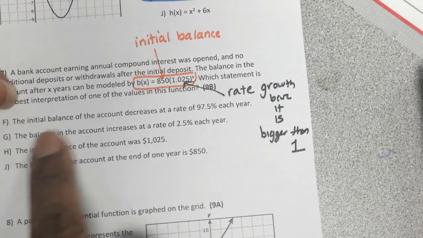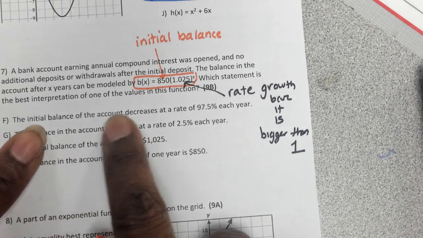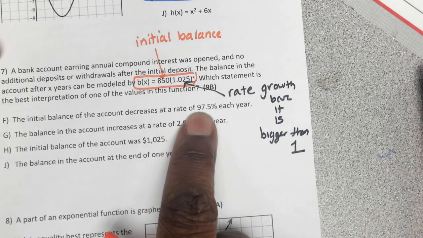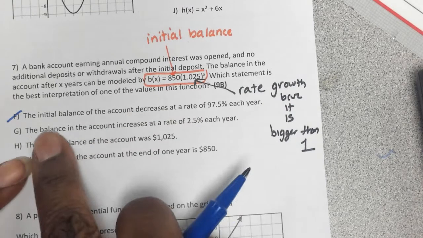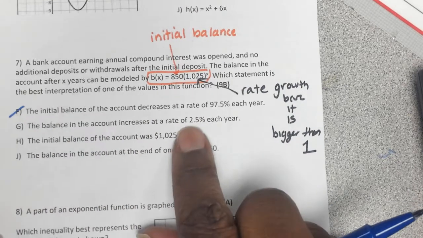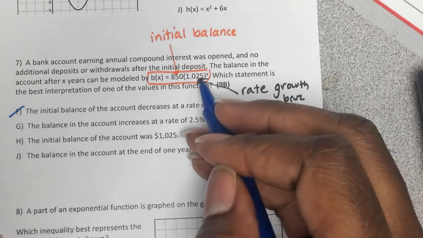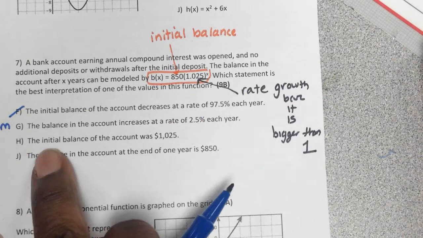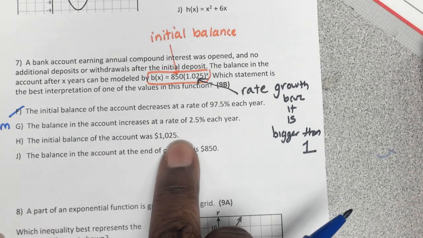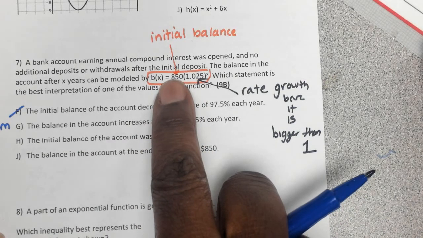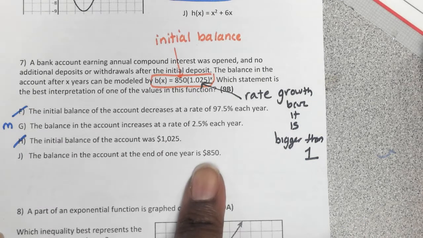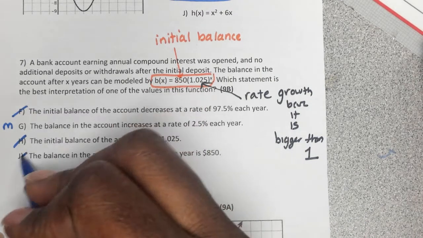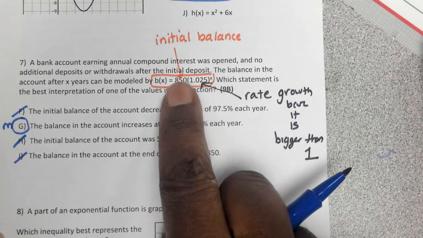Okay, here we go. The initial balance, the first balance of the account, decreases at a rate. No. Didn't we just say it's earning money? So it will not be decreasing. The balance in the account increases at a rate of 2.5 each year. Well, this kind of looks like a 2.5, so that would be a maybe. The initial balance of the account was 1025. Initial balance is the number here. This says 1 point, so it can't be that one. The balance in the account at the end of 1 year is 850? No, we just said this was the initial balance, so it had to be G. As long as you understand what these numbers mean, then you would get your answer.